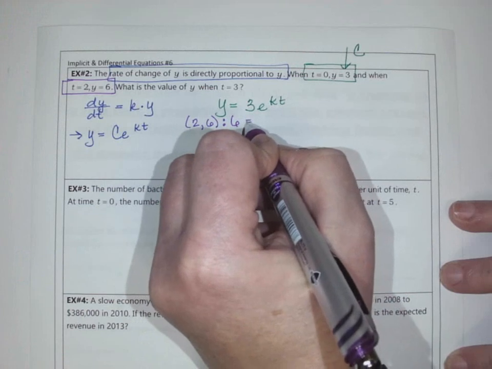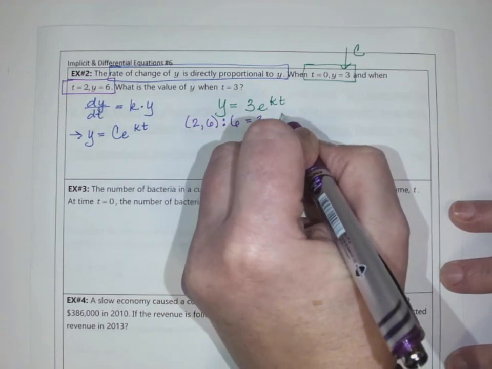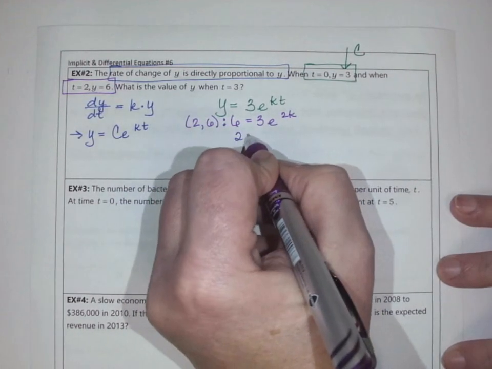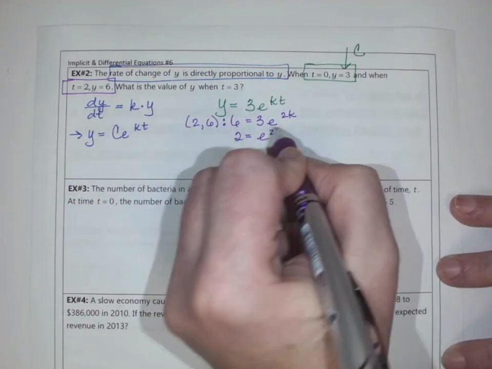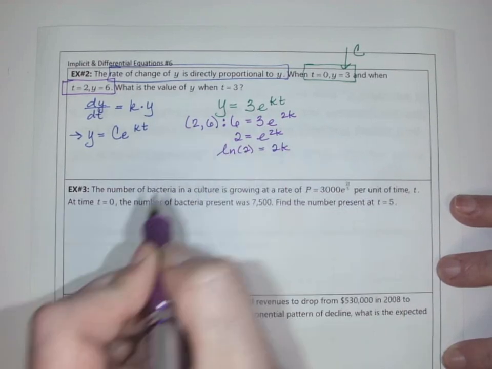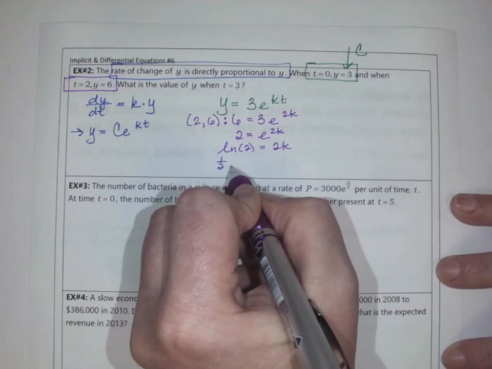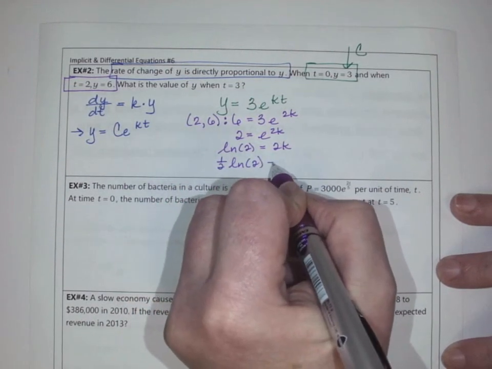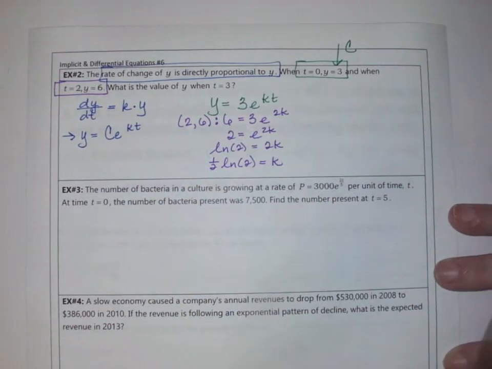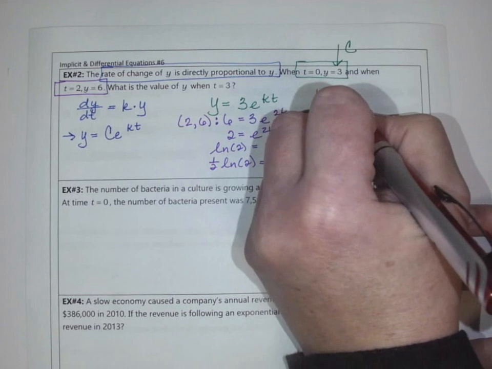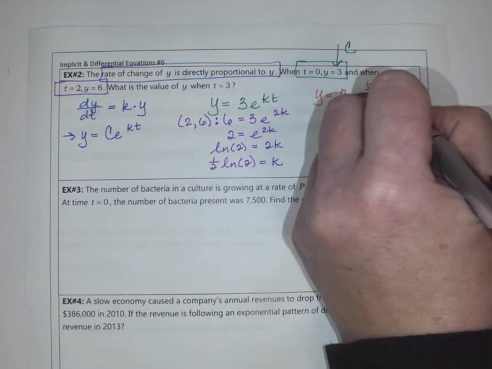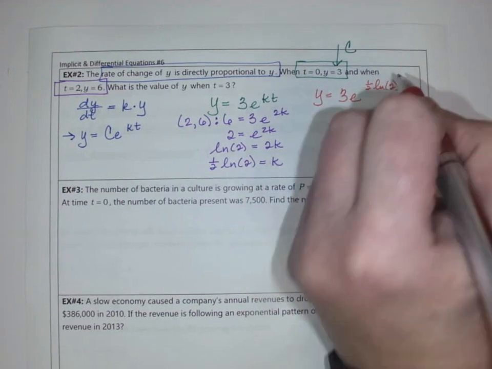And if I plug in for y and t, I can solve for k. So if I divide by 3, I get 2 is equal to e to the 2k. If I natural log both sides, I get natural log of 2 is equal to 2k. So I end up with 1/2 natural log of 2 is equal to k. So now I have all the missing pieces of my equation. So my equation is y equals 3e to the 1/2 natural log of 2 times t.